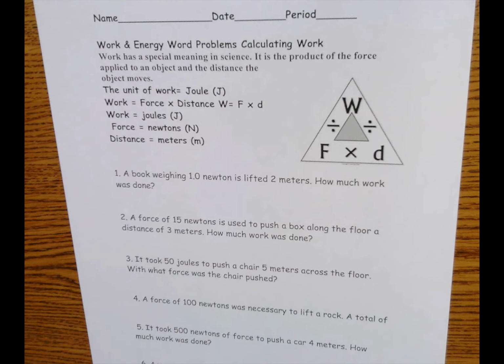Okay, this recording is going over work and energy word problems for calculating work. Work is something pretty basic and it's a great introduction to energy because energy cannot be created or destroyed, just changed forms. And work is really a great first indicator of power and energy transfer.